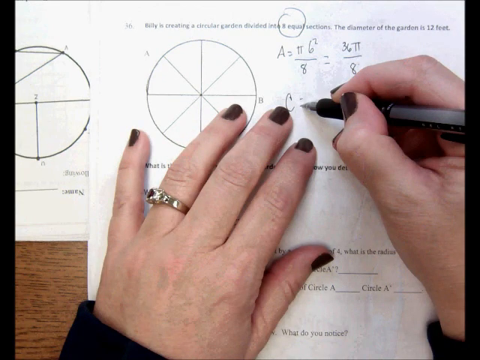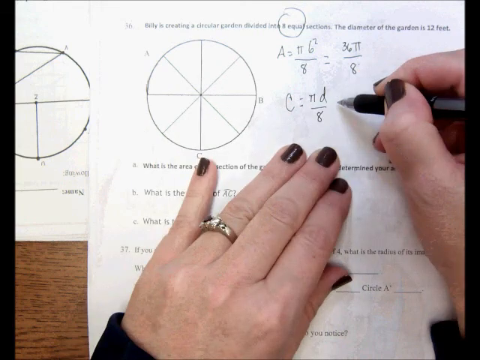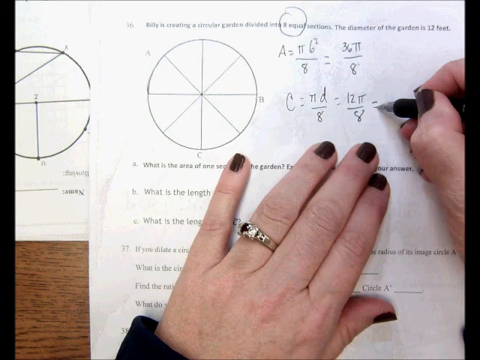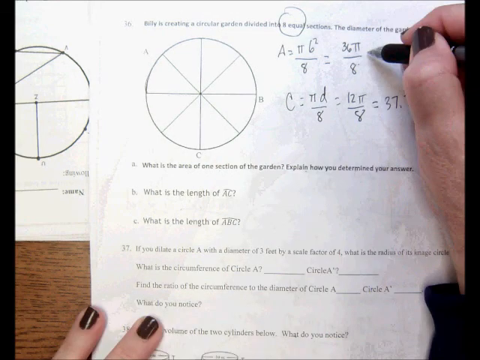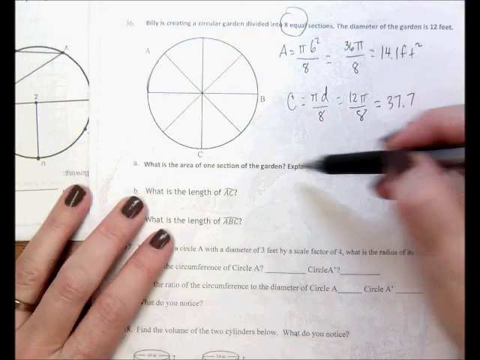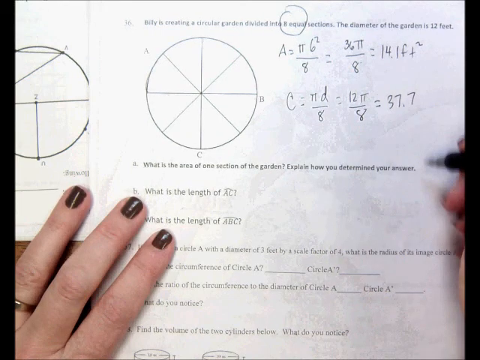Moving on along to 36. This is where a circle is divided into 8 equal sections. And this is nice when this happens because each of the sections has equal area and equal arc length. So instead of having to multiply by theta divided by 360, to find one section I can just divide it by 8. So in that case, I'm going to go ahead and find the area of a section.